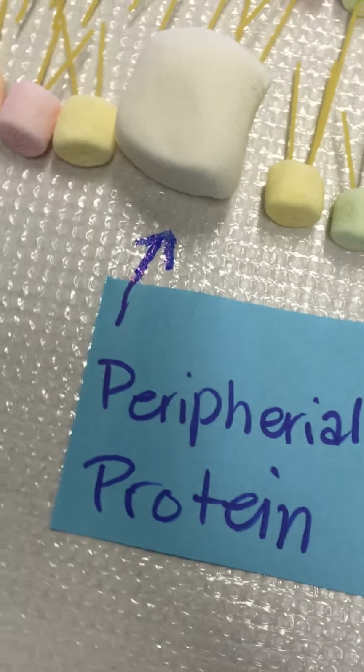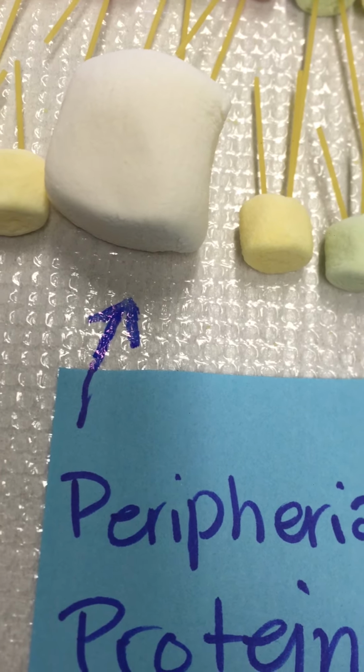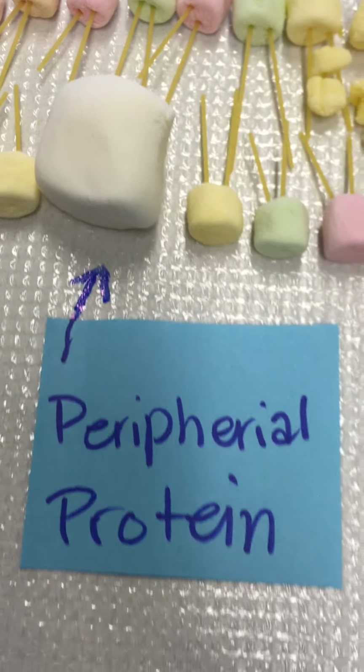The peripheral proteins are membrane proteins that adhere only temporarily to the biological membrane with which they are associated.